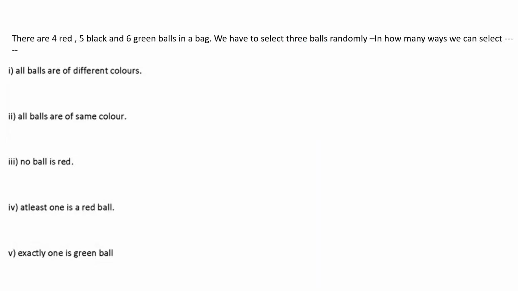Now, pause the video, try to solve these questions yourself and then check your answer with mine. Okay, the question is: there are 4 red, 5 black and 6 green balls. So how many total balls are there? Just writing it in case I need it. 4 red, 5 black, 9, plus 6 are total 15 balls in my bag.